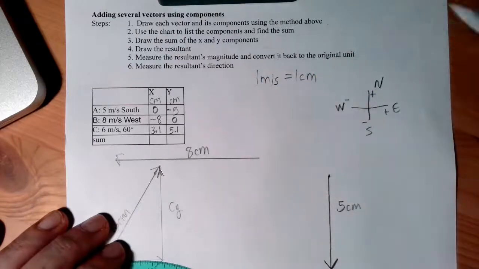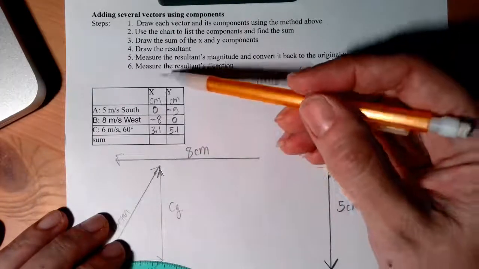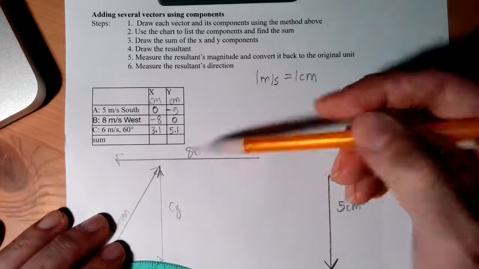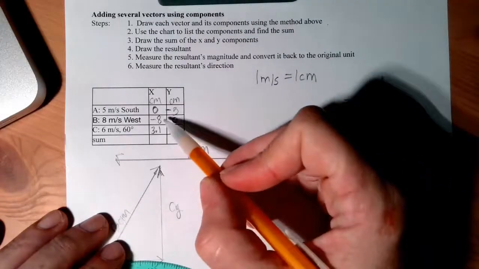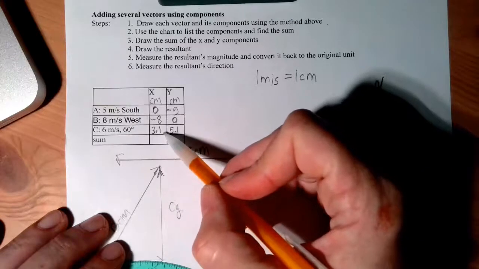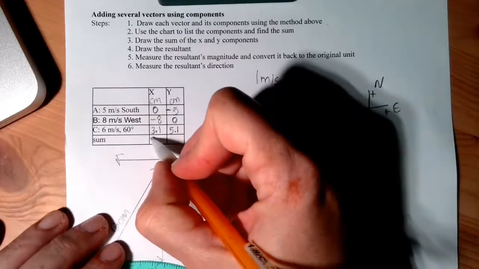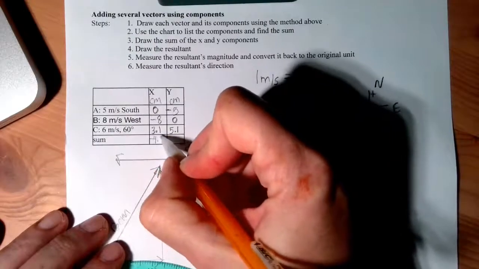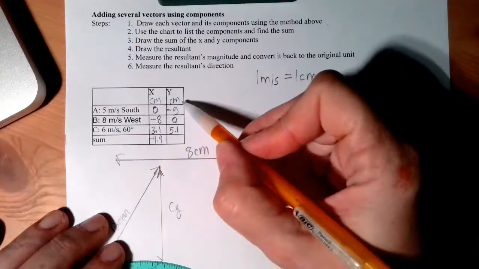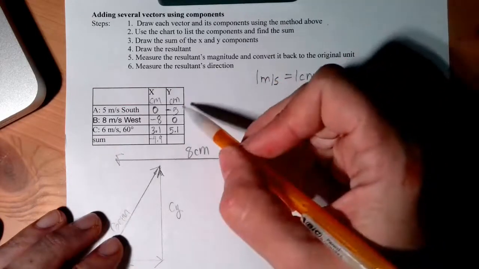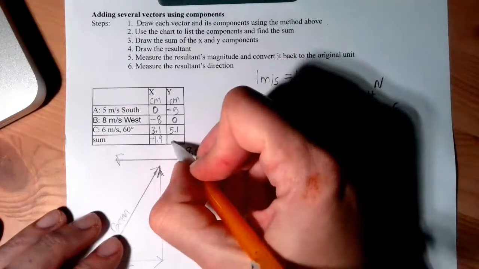Now, the beauty of components is that all the x components can be added like regular numbers, and similarly for the y. So if I add -8 to 3.1, I'm going to get just shy of 5. Doing this in my head, I'm going to go with 4.9. And it's a -4.9. And then this here, the y sum, is just going to be a 0.1.